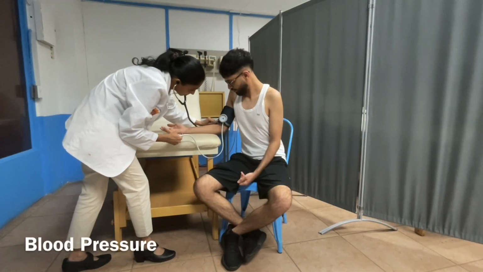First, I will assess the patient's blood pressure. I am ensuring that the patient is seated comfortably with their back supported and their arm at their heart level. I am using the appropriate cuff size for the patient. I will locate the brachial artery by palpating just below the elbow crease.